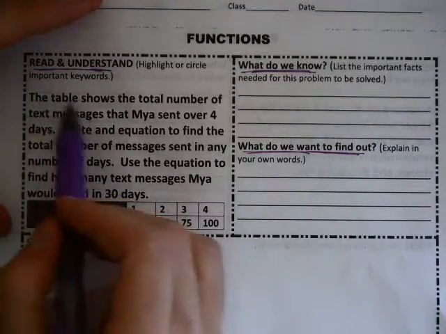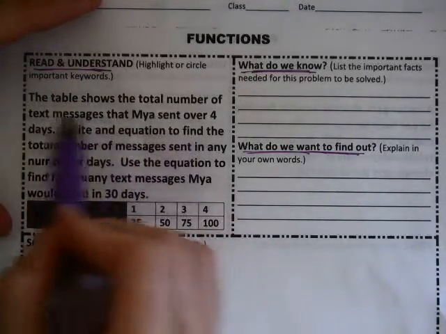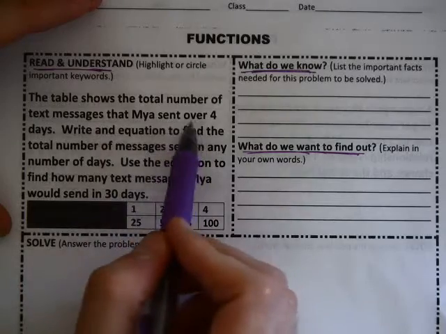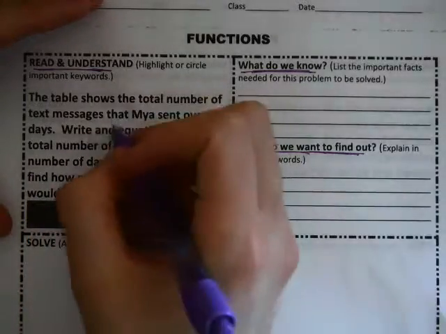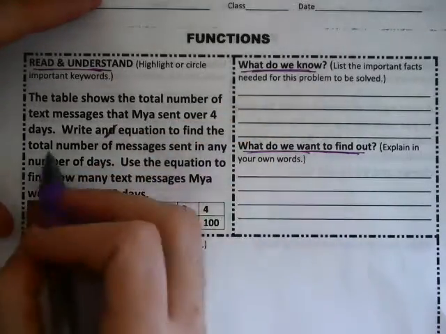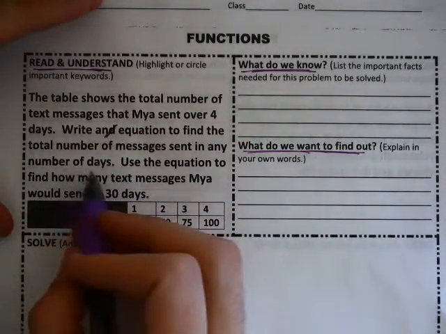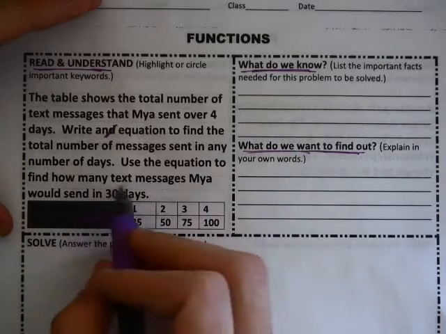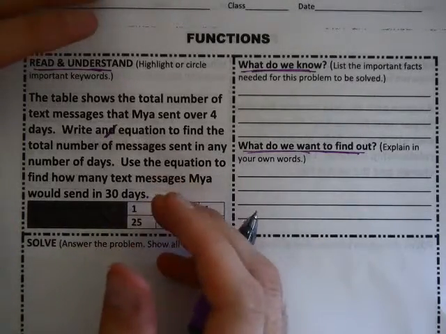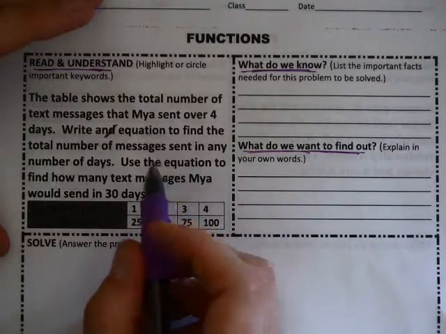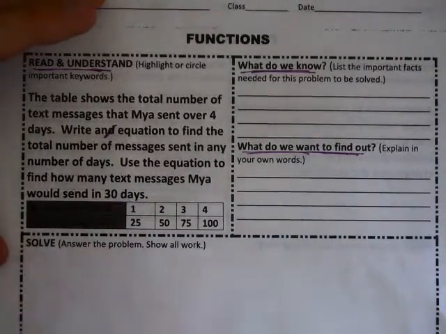So the first thing I do is I read it. The table shows the total number of text messages that Maya sent over the 4 days. Write an equation, that's a typo, write an equation to find the total number of messages sent in any number of days. Use the equation to find how many text messages Maya would send in 30 days. Alright, if you're like me, reading over a problem once doesn't cut it. I don't get anything out of it, so I got to read it over again.